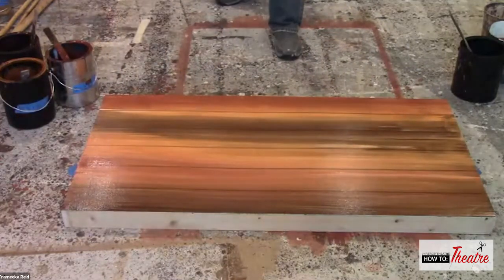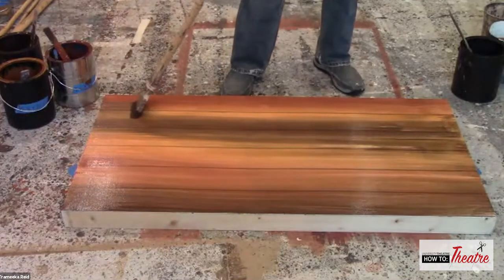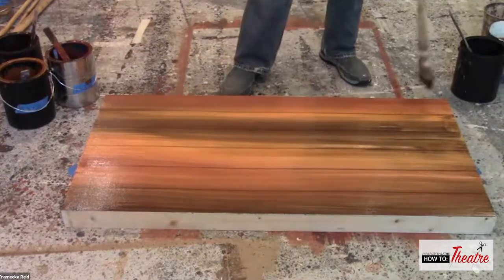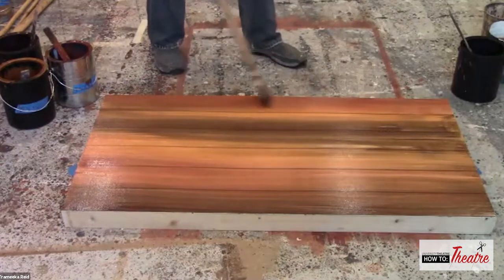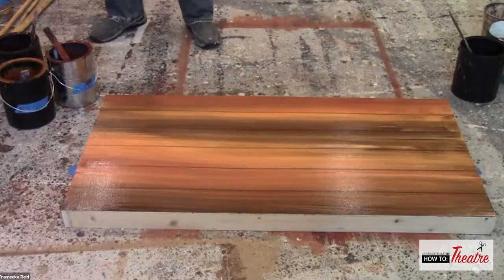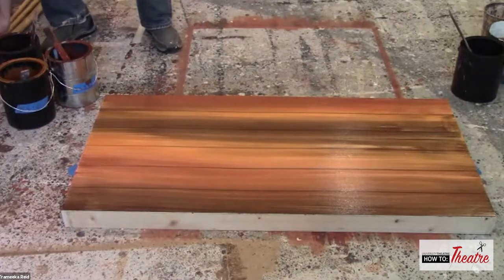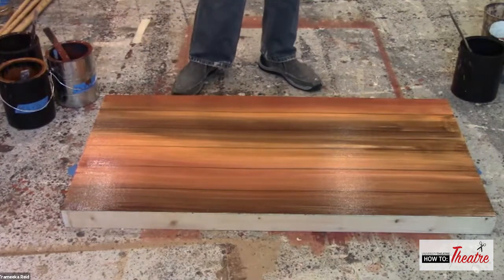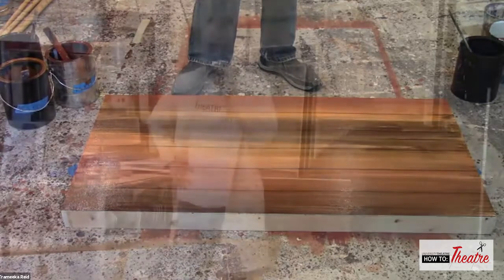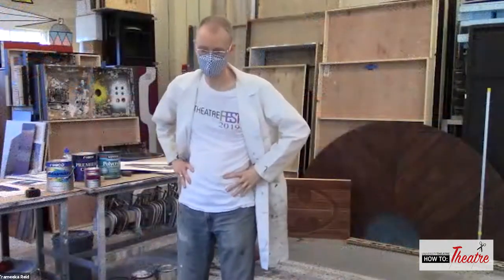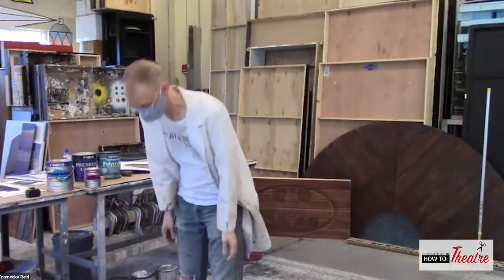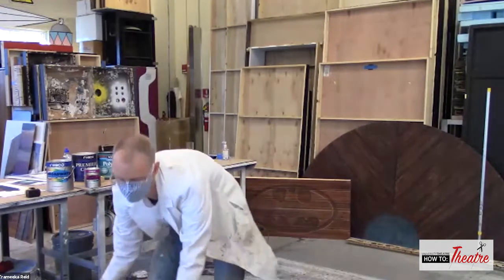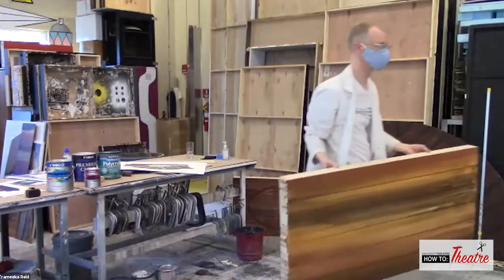So that's a wet blend. You've got a bunch of colors blending together. I'm going to add a little bit of brown into this guy, because why not? Yeah. That's the first step when actually getting your color going. What's next on my list here? So now I'm going to put this guy aside.